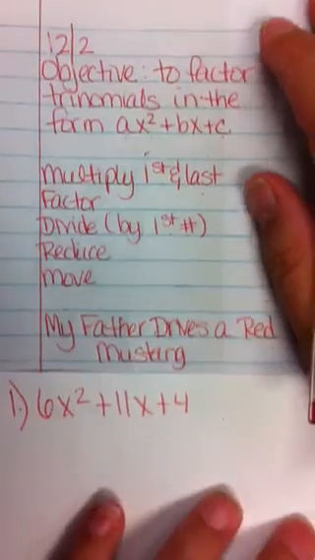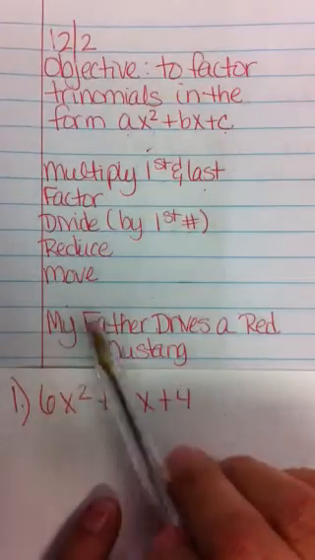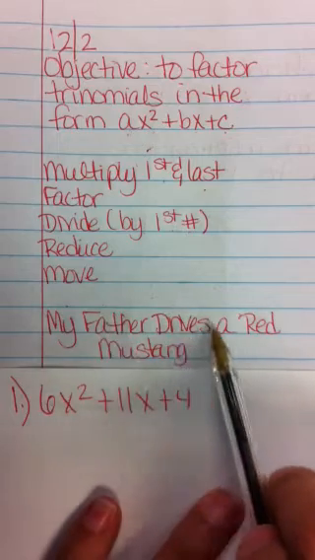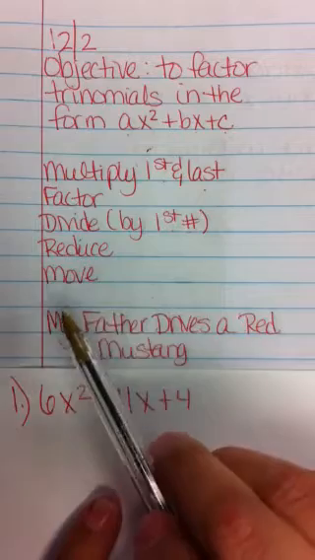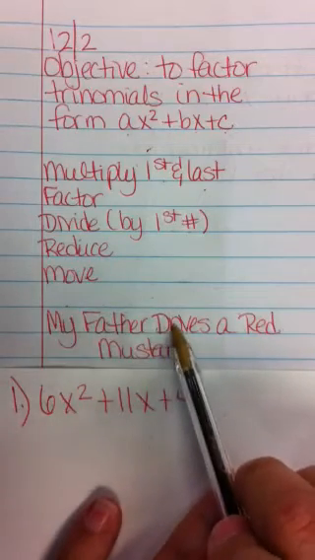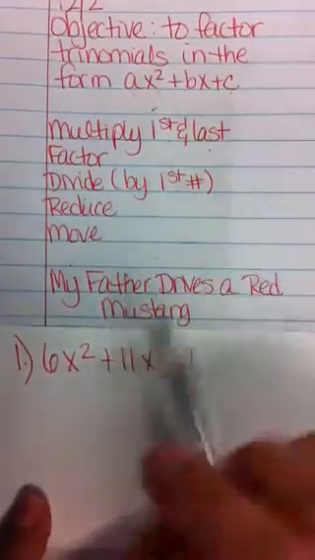We use an acronym, "My father drives a red Mustang," to help us remember these steps. Multiply, factor, divide, reduce, move. So let's work through a problem.